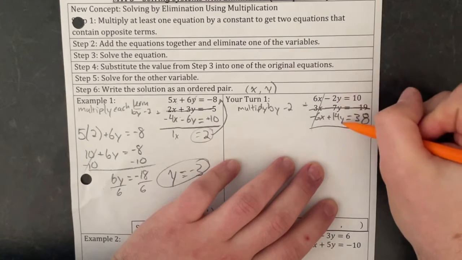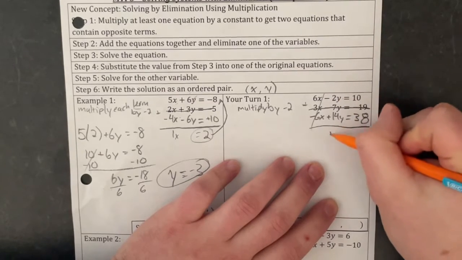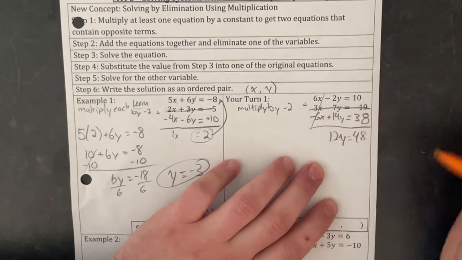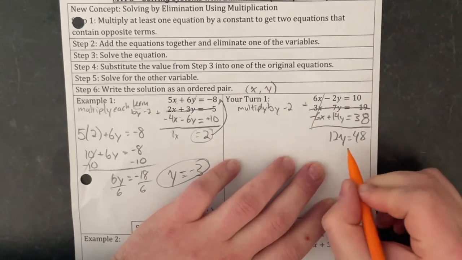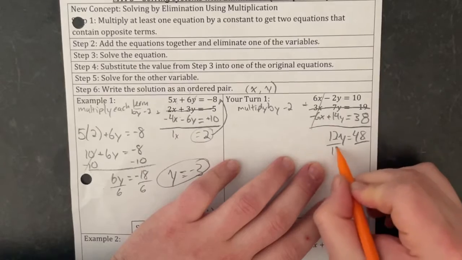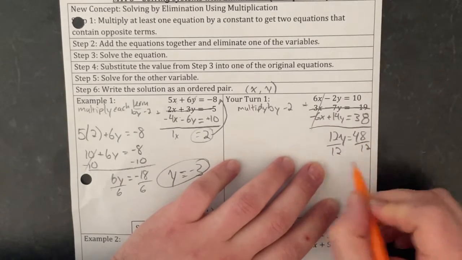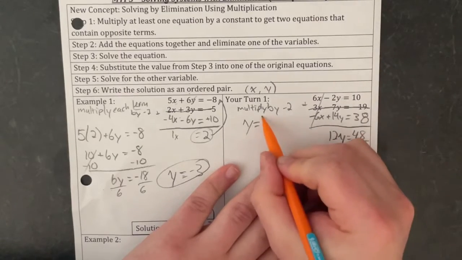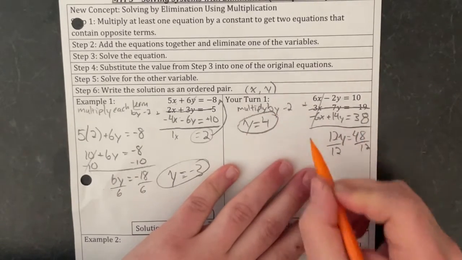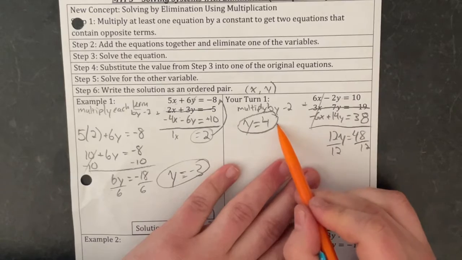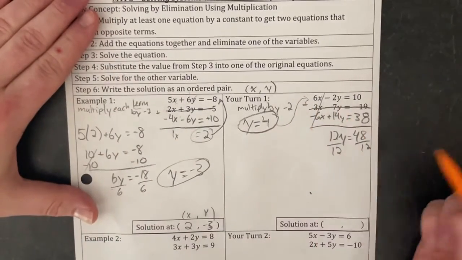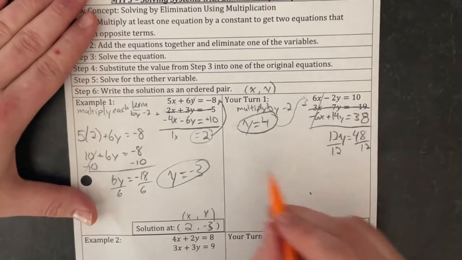I have -2y and a +14y, so that means I have 12y, and I have equals 48. Again, make sure you can use that Desmos calculator if you need to double check your values. Divide both sides by 12, and so I'm going to say y equals 4. Again, make sure once you solve for one of those variables, plug it back into your original equation. And you can use either one, so just make sure you pick one and stick to it.